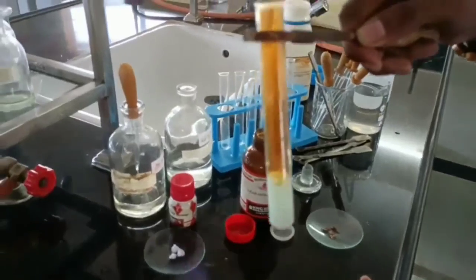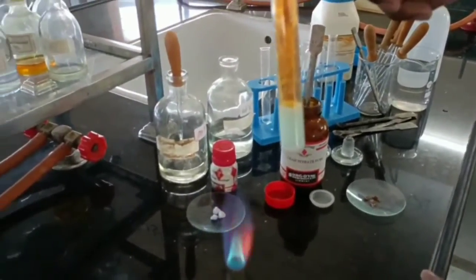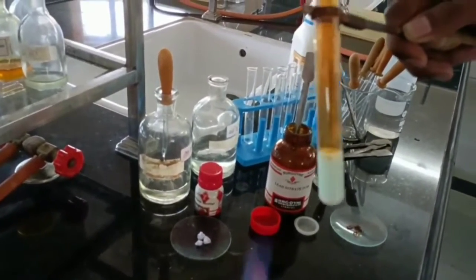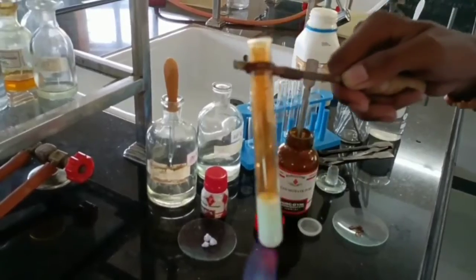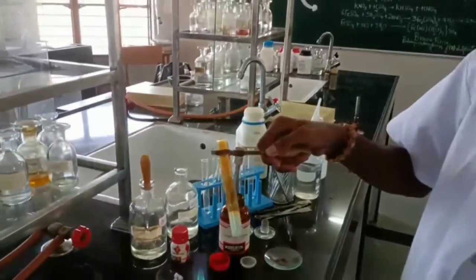See, the solution at the lower side in the test tube is a little bit bluish greenish in color. This color is due to formation of copper nitrate. Clear? Yes. And the vapors are of NO2 gas, reddish brown vapors of NO2 gas.